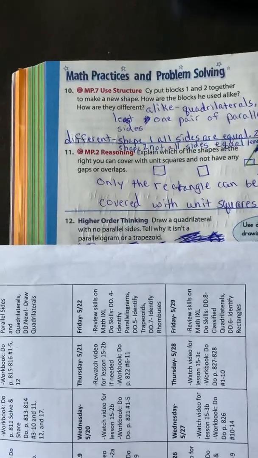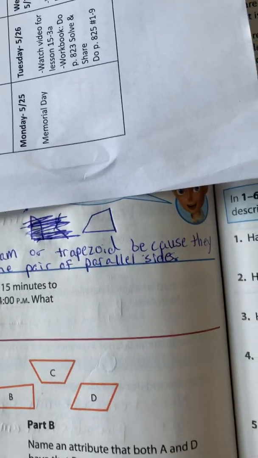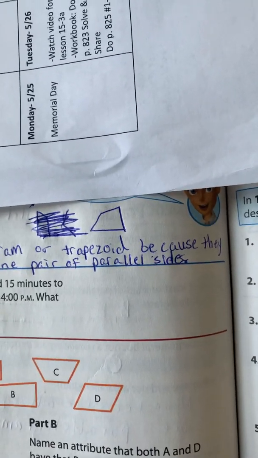All right, number 12. Number 12 is a little tricky. Draw a quadrilateral with no parallel sides. Tell why it isn't a parallelogram or a trapezoid. So the shape you want to draw here is something that looks like that. Okay?